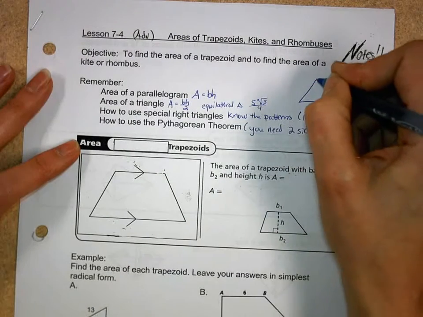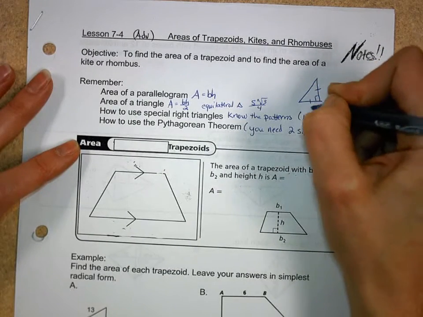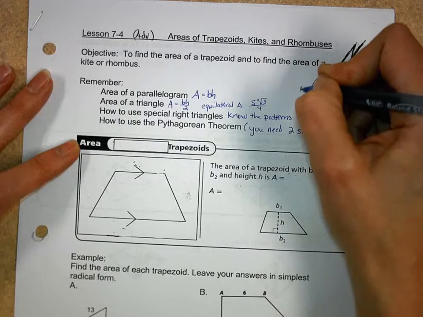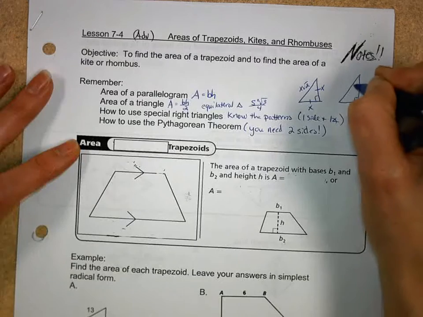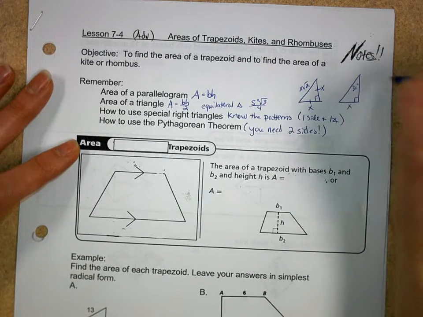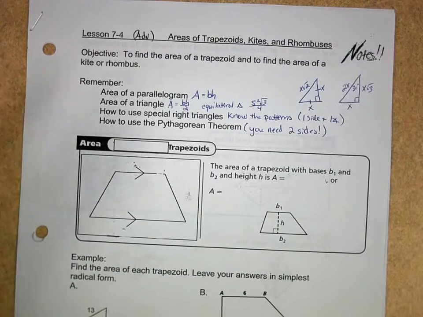So again, if I was doing this on homework, I would literally draw the two. I'd have my 45, 45, 90 right here. I'd go x, x, x root 2. I would do my 30, 60, 90, where I'd put the 30 degree there, and my short leg is x, my long leg is x root 3, and my hypotenuse is 2 times x. And I'd use those as my reference points as I'm working with this. So all these things are fair game when you work with these.